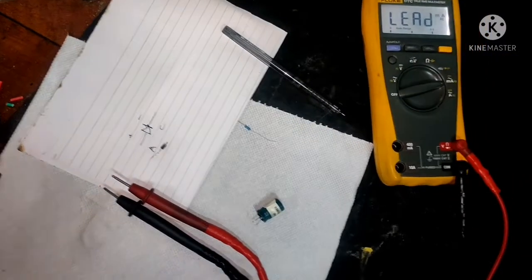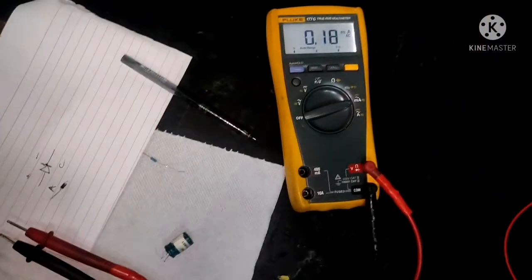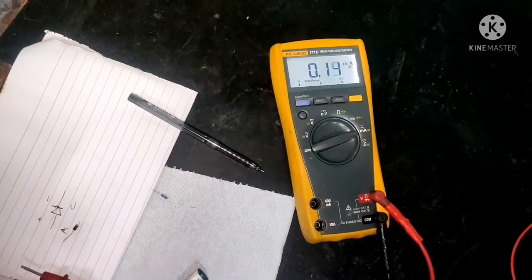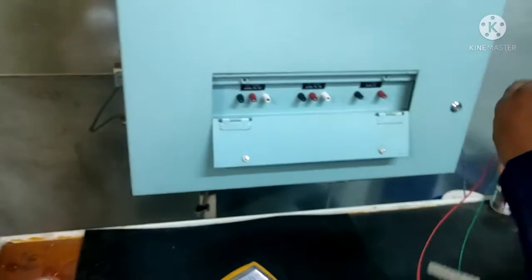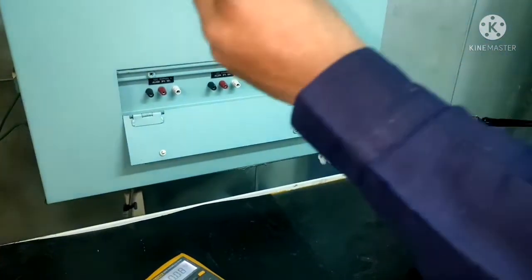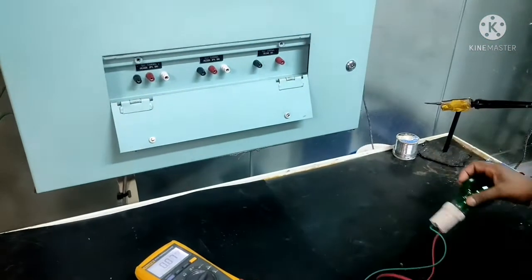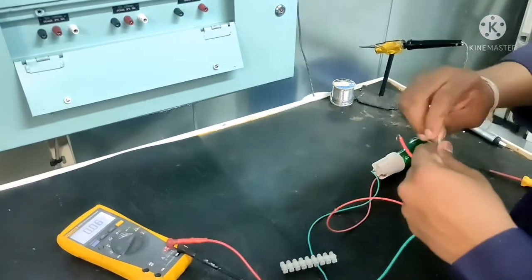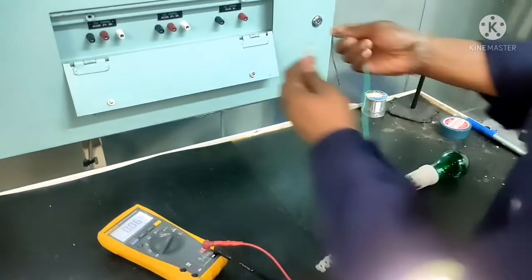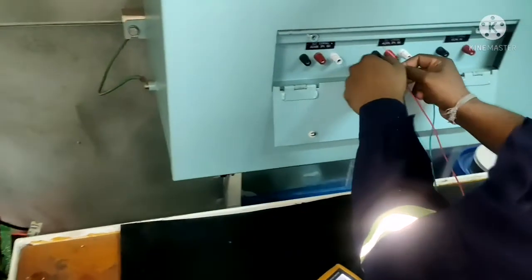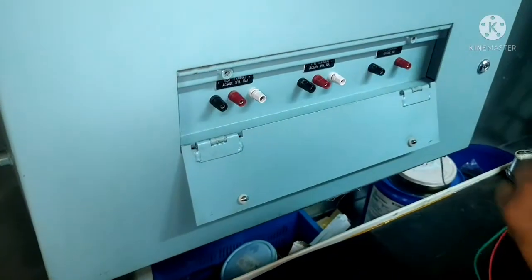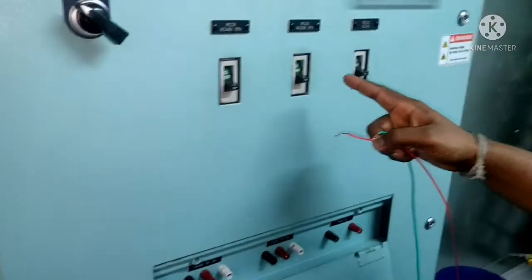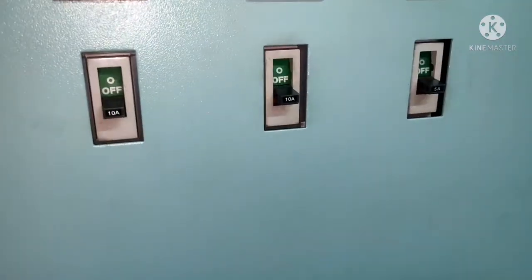Okay, next we will see how to check the current using the multimeter. I had connected a bulb to check the voltage first. The bulb is connected with the terminal, and I'm going to connect it to the test terminal line. Before connecting any wire to the terminal, ensure you always switch off the breaker.